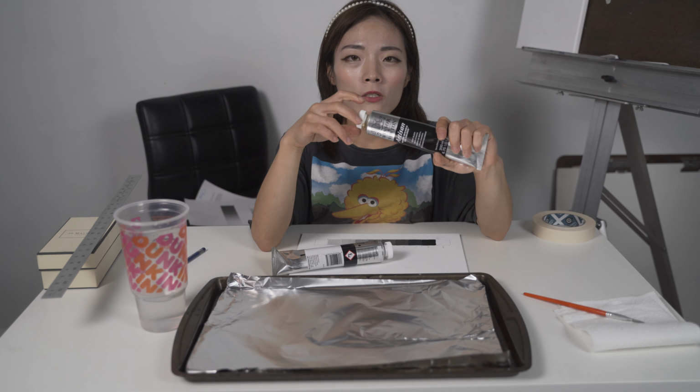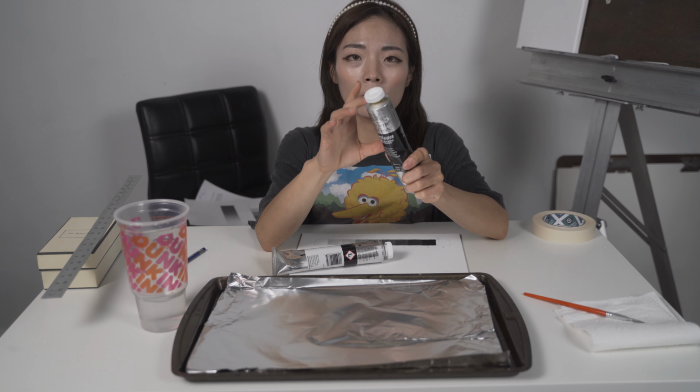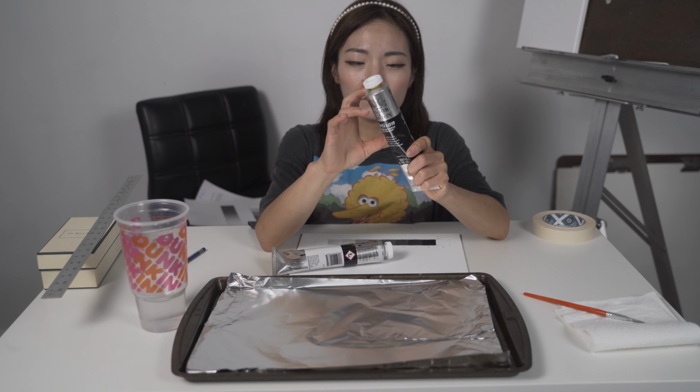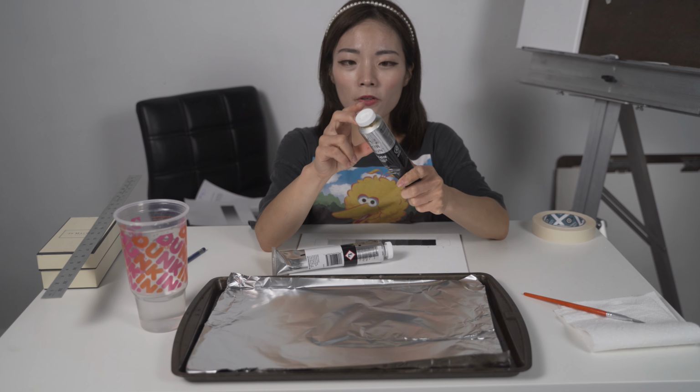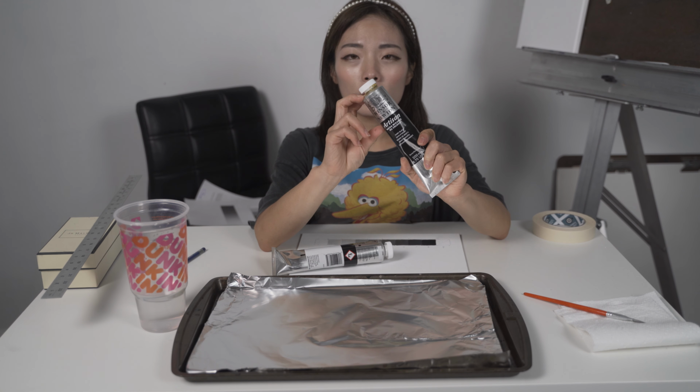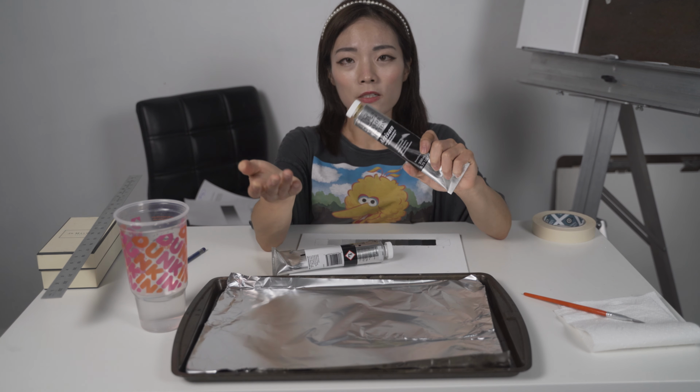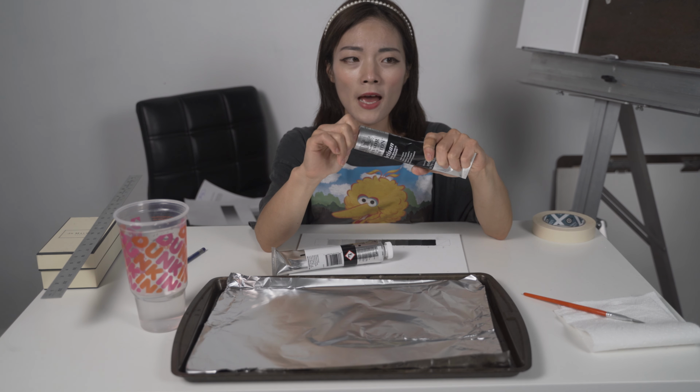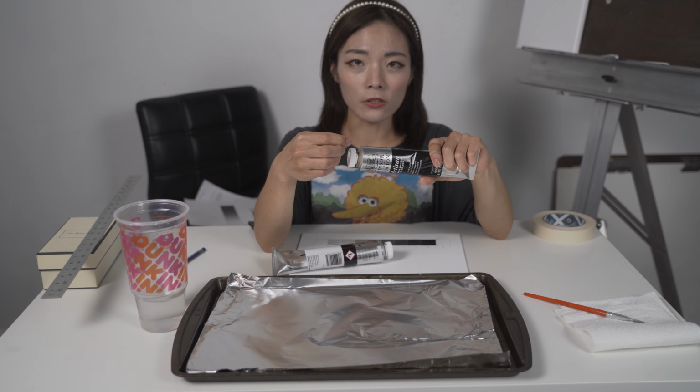With black, you won't need so much, so maybe you can get a smaller one, maybe half the size or a third of this size, because we won't be using a lot of black. Next month we may move on to color, because I actually discourage you from using black to darken your colors.